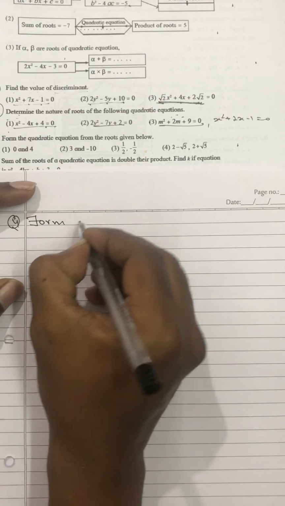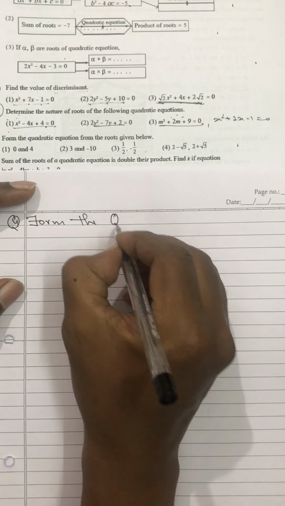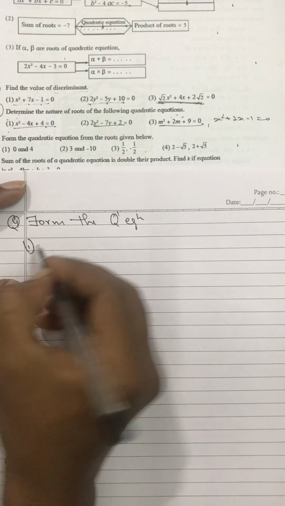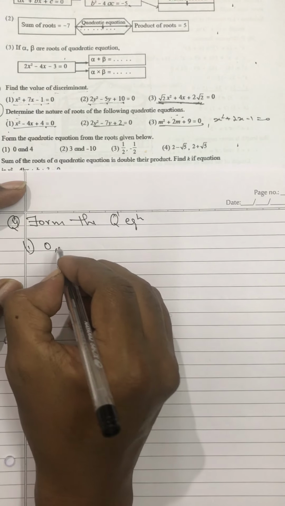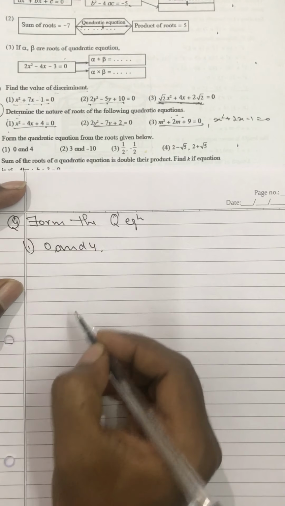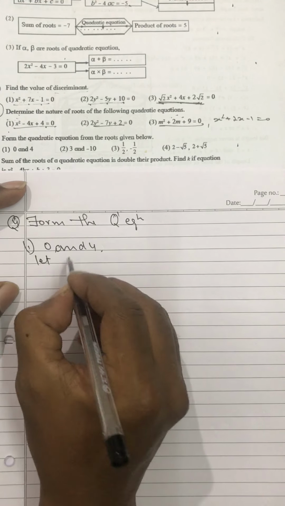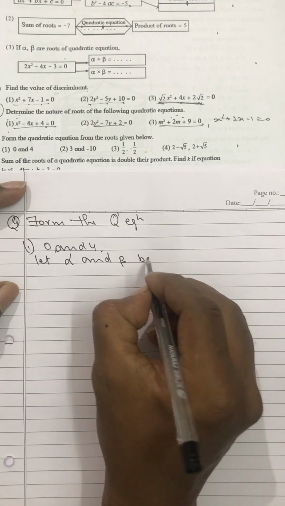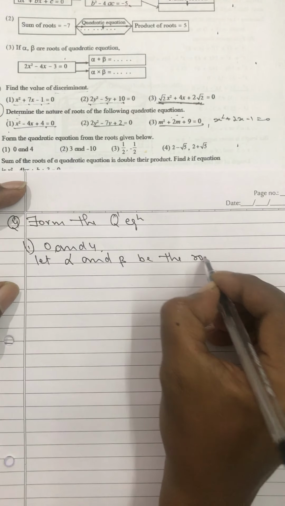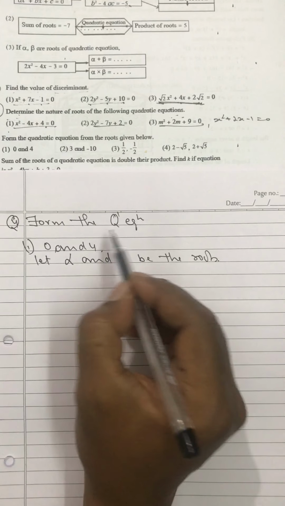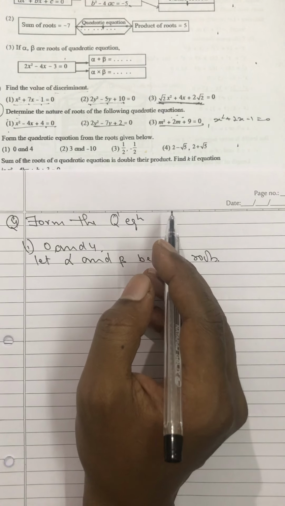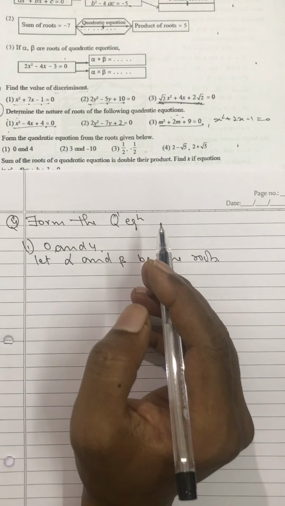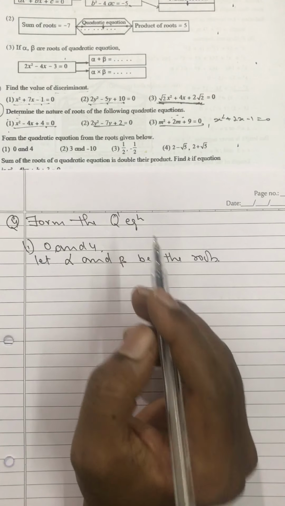Now in the first one, the roots are 0, 4. Now you will tell, let alpha and beta be the roots. Why do you want to show this? Because you basically know, to frame the quadratic equation you will have to write the sum of roots and product of roots. So you can't keep on writing sum of roots, product of roots, and not be sure which root is which.